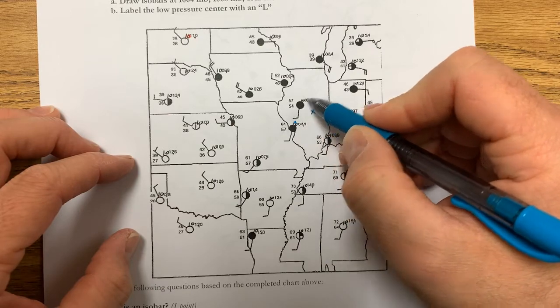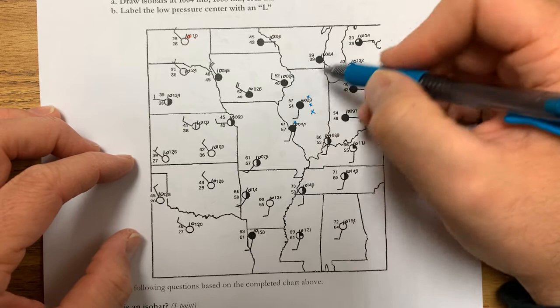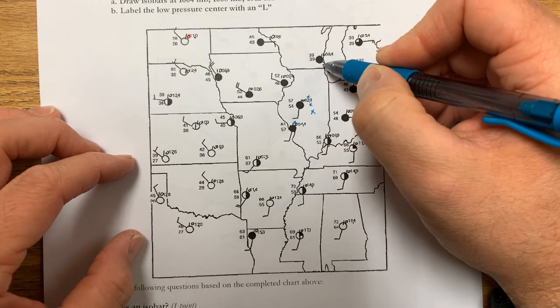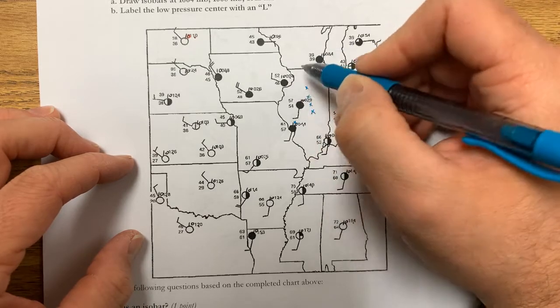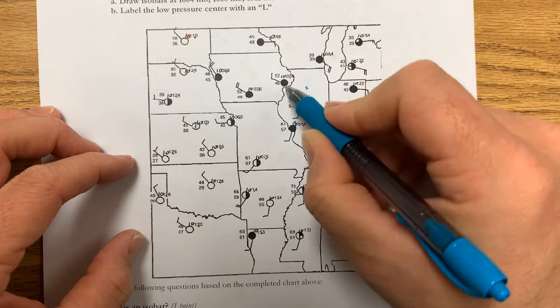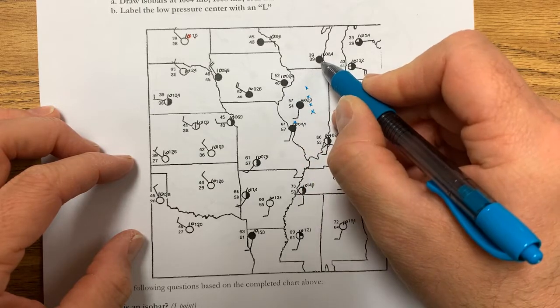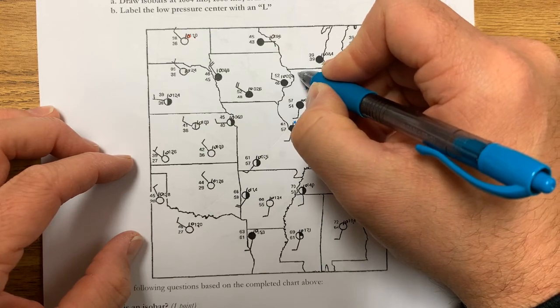And we keep going. 1002 and 1013, we would have 1004 right there. 1002 and 1008, 1004 would be right about here. And then we have 1002 and 1002, so we're going to hop to this one. Between 1002 and 1008, 1004 would be somewhere right around here.